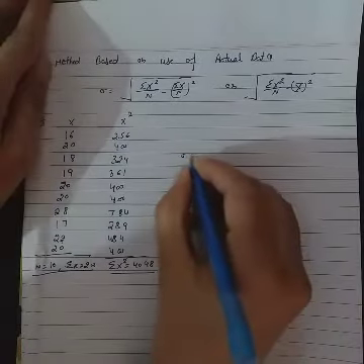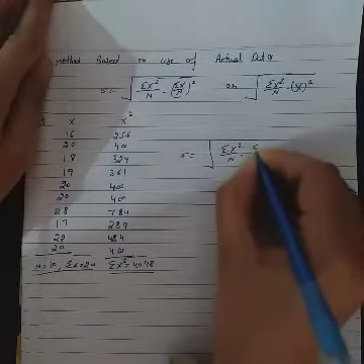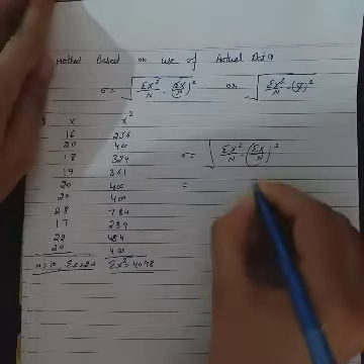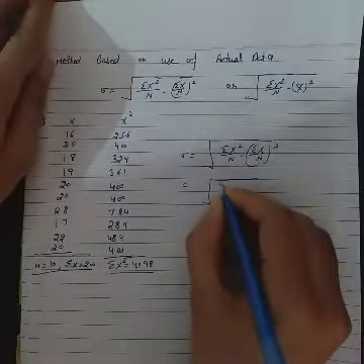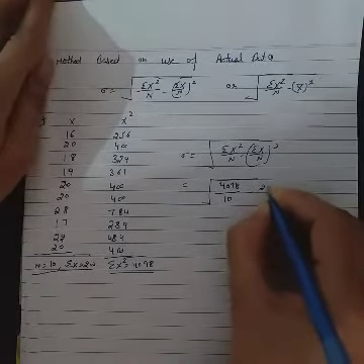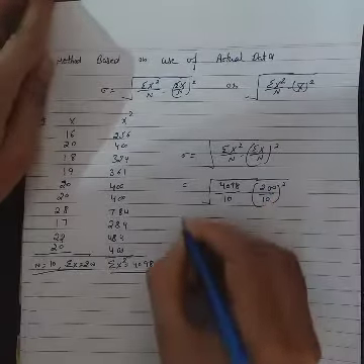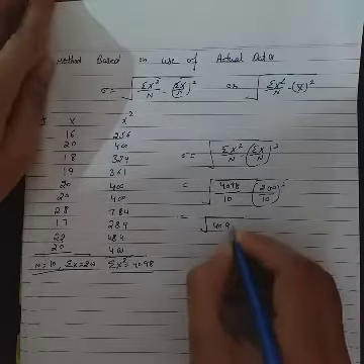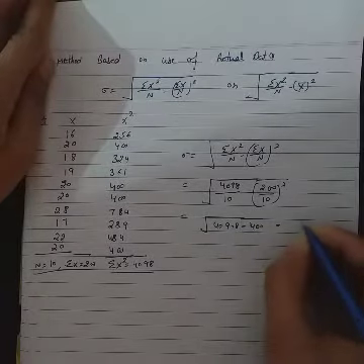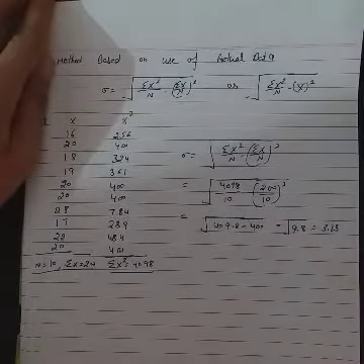Now standard deviation is equal to under root summation x square over n minus (summation x over n) the whole square. Putting in the values, summation x square is 4098, n is 10, minus (200 over 10) the whole square, is equal to 409.8 minus 400, which is 9.8, so the standard deviation is 3.13.